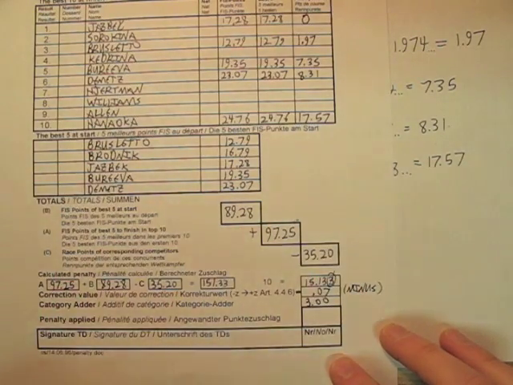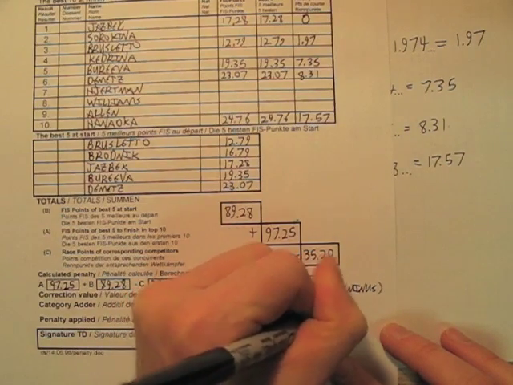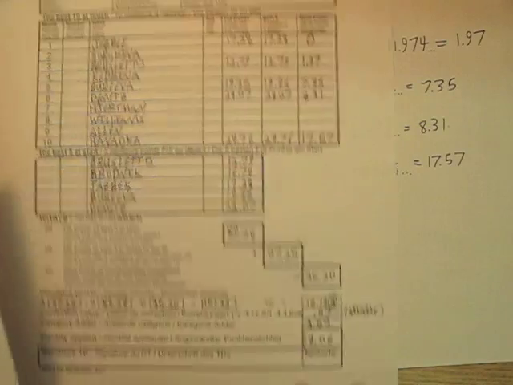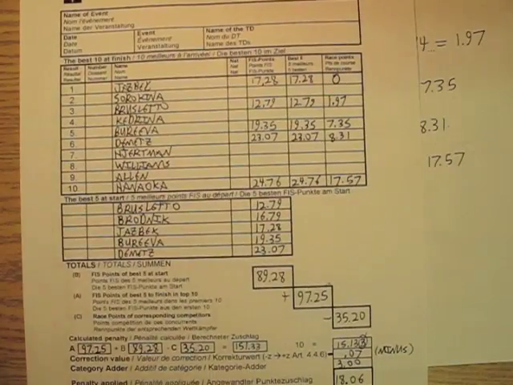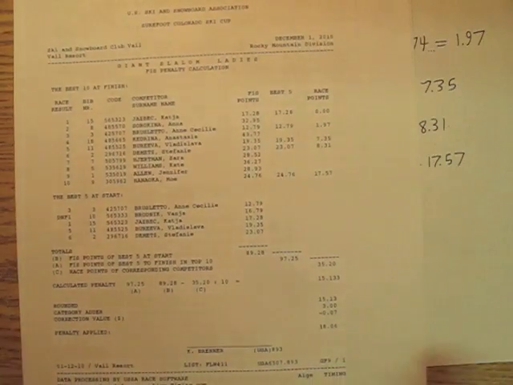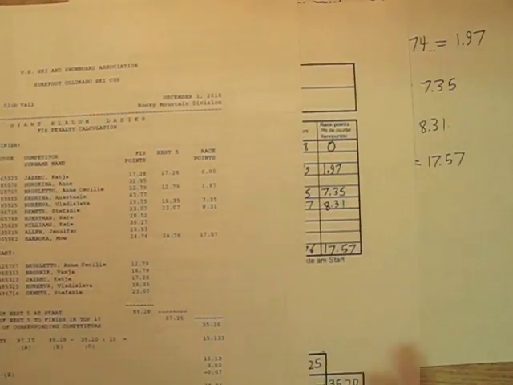I pull those all together, and I get a penalty of 18.06. There's my penalty. Okay, so the last thing that we're going to do very quickly is we're going to compare our manually calculated penalty against what the computer did. And so we have Jazzbeck 0 points.